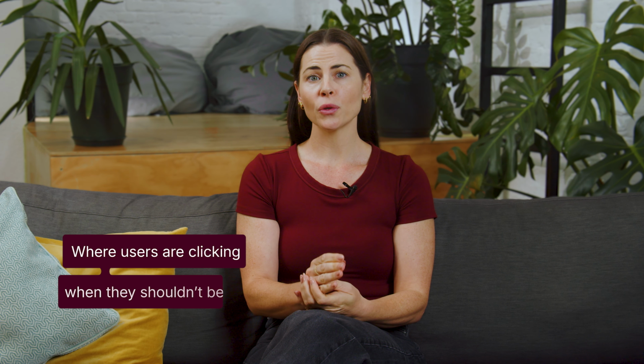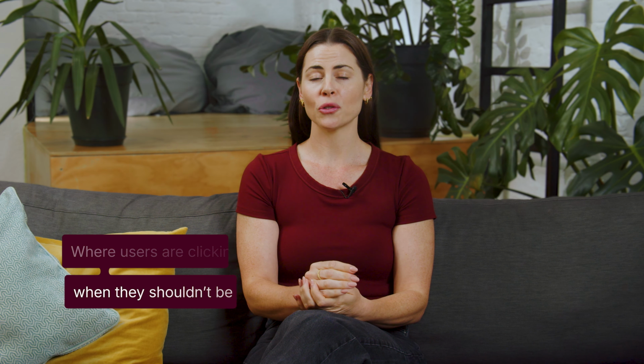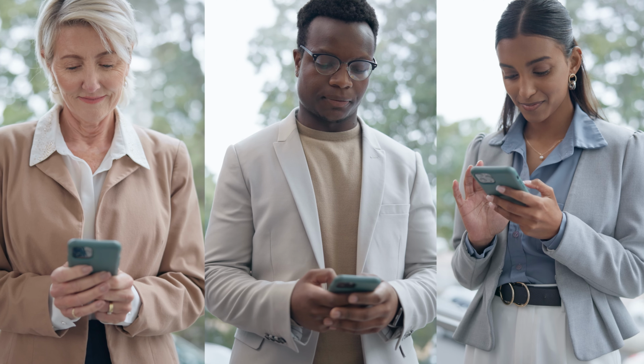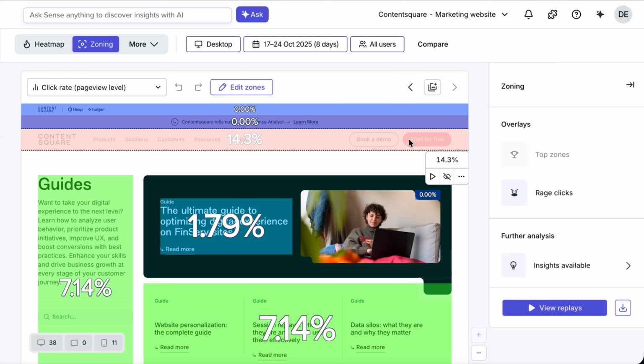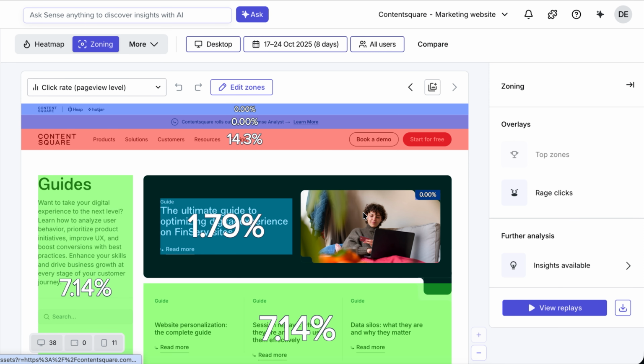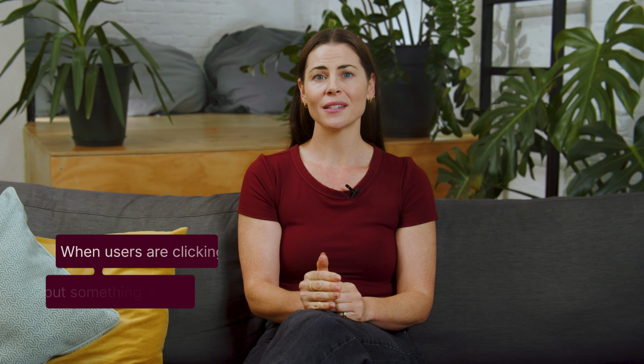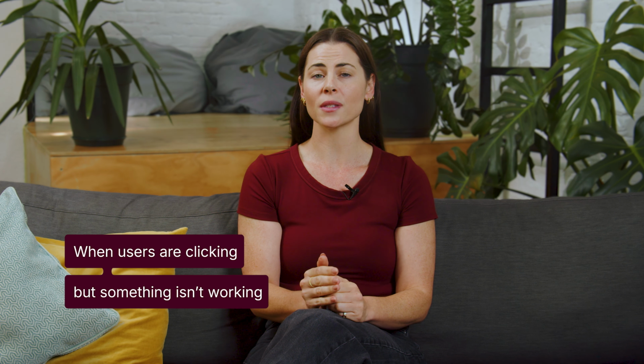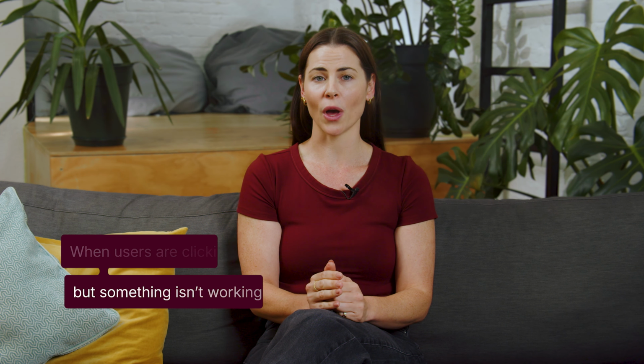rewording, or repositioning. Click heat maps also show you where users are clicking and where they shouldn't be. When multiple users click unclickable elements such as headlines and images, it will show up in a click heat map. This suggests something amiss. Maybe you need to add a link or modify an element to make it more obviously unclickable.